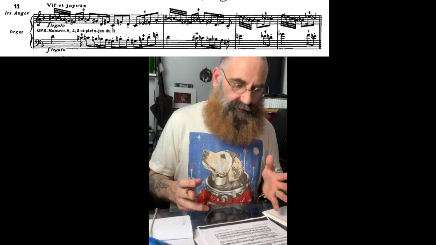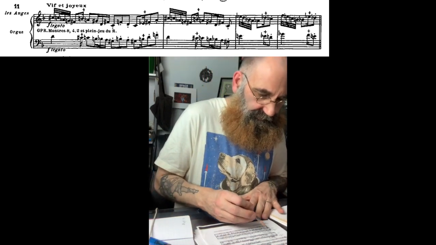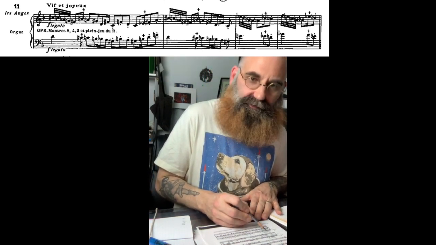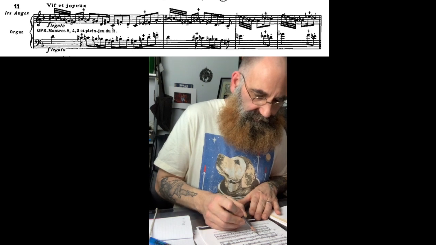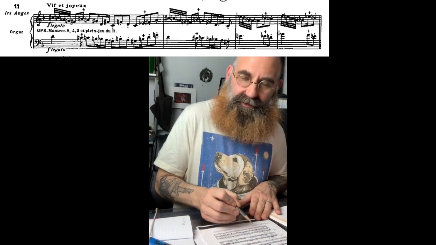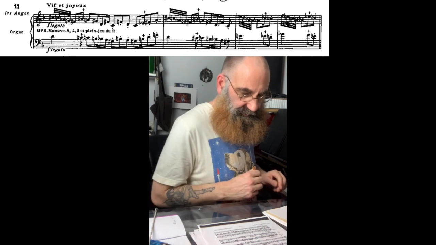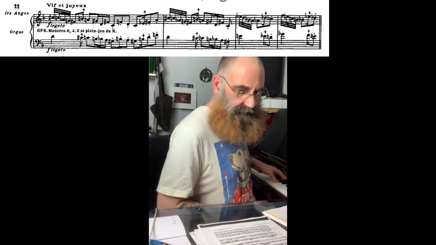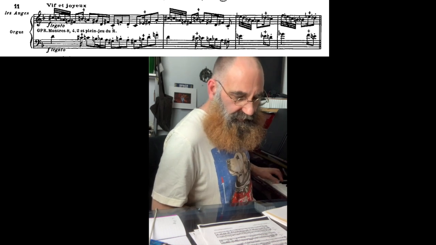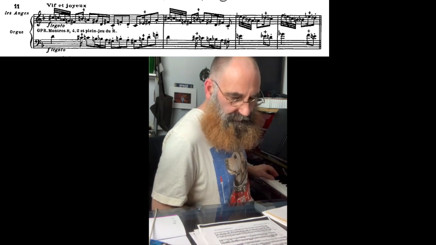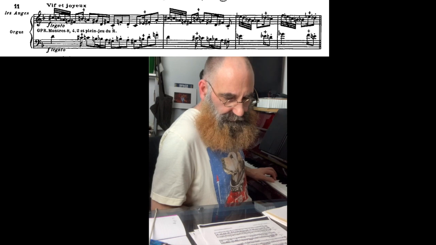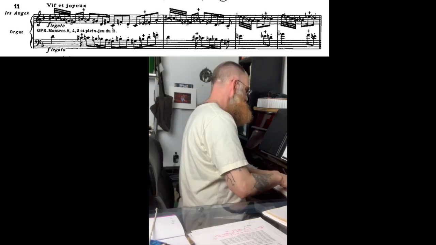So with that added note, one way of looking at that first measure is that you have two sets of 5 16th notes, followed by a set of 6, followed by a set of 7. And I'm going to play the left hand. It's a little easier to hear. 1, 2, 3, 4, 5. 1, 2, 3, 4, 5. 1, 2, 3, 4, 5, 6. 1, 2, 3, 4, 5, 6, 7.